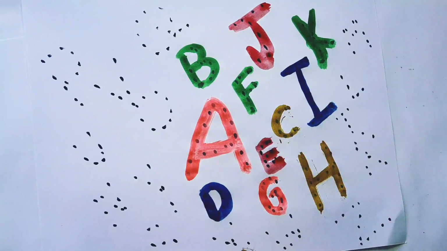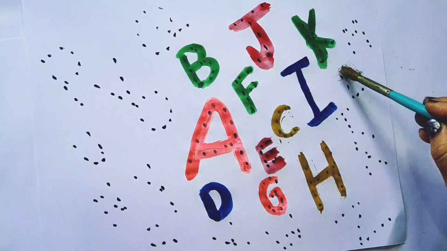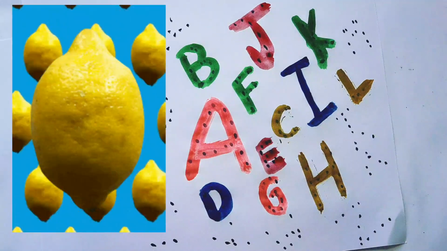Yellow color. Where is L? L. L for lemon. L for lemon.